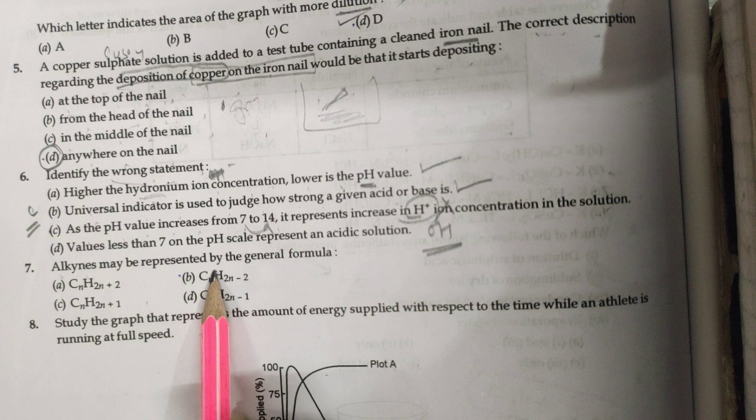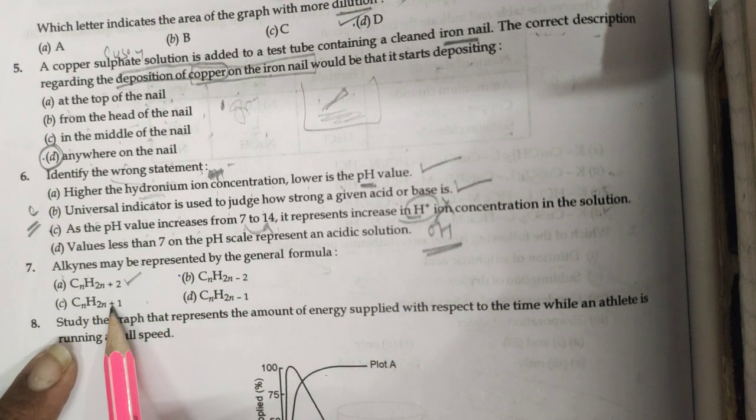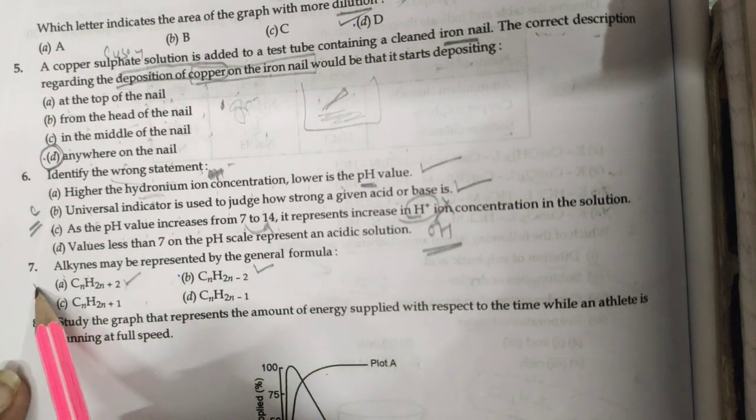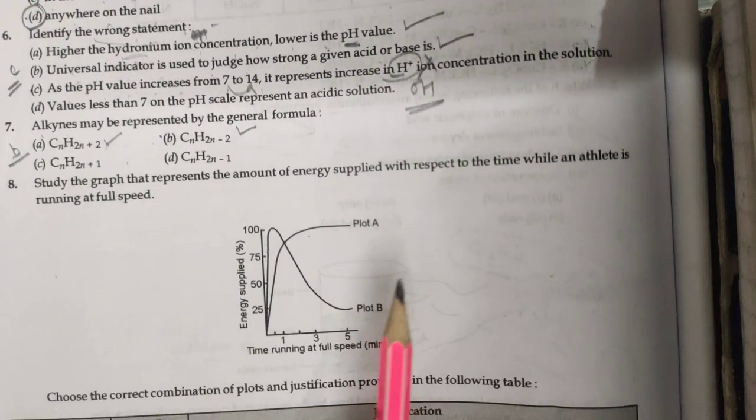Alkynes, you know that. The formula. This one is alkane. This one is alkane. And which one is alkyne? This one is alkyne. So my correct option is B. Okay, next C. There's a graph given.